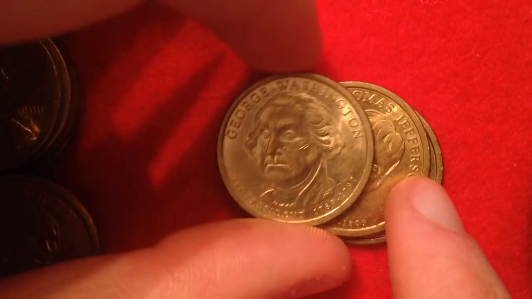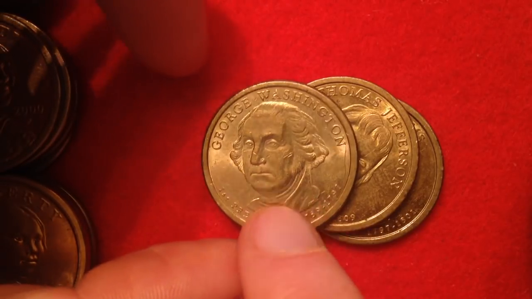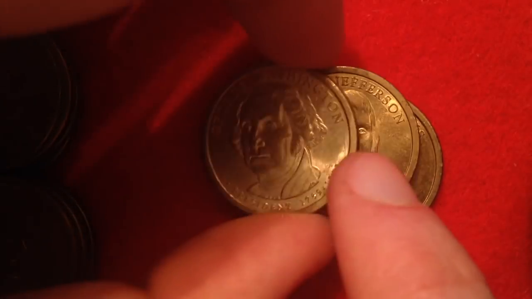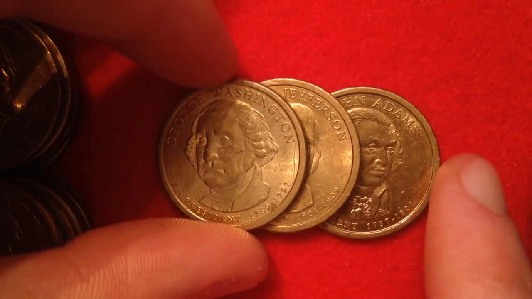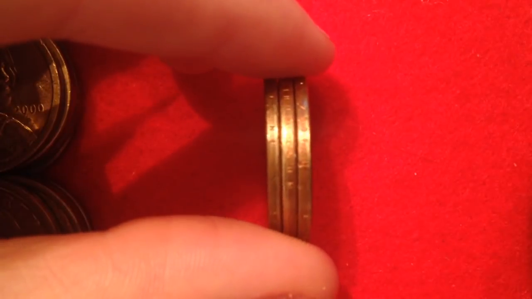That was mainly concentrated in the first three presidential dollar coins, which are George Washington, Thomas Jefferson, and John Adams. Those are the most popular known errors for these coins, and I've got separate videos about that.